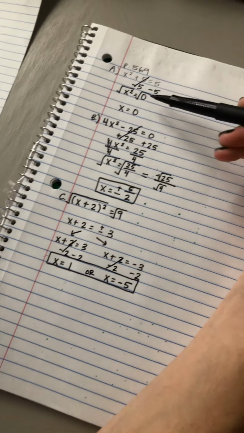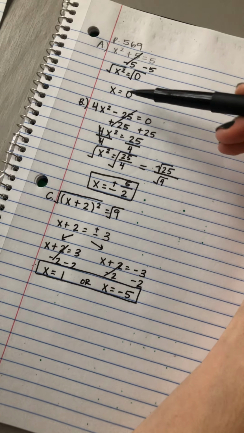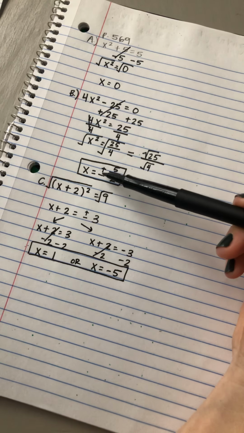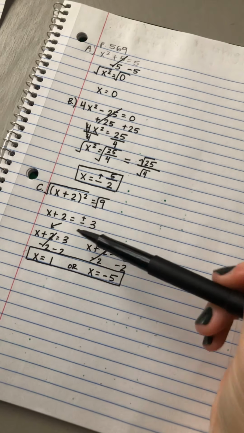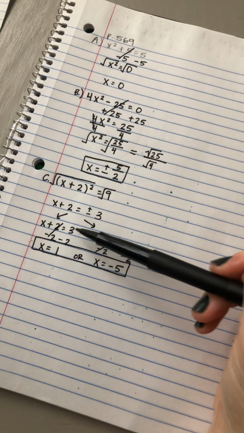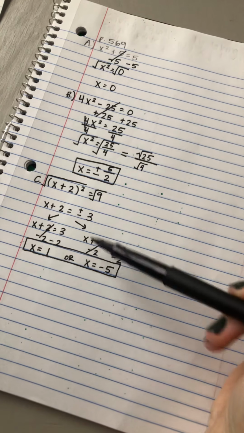So unless you're taking the square root of 0, which you'll only have one answer, you're going to have 2 answers. Sometimes it'll look like this positive and negative here. Sometimes you'll have to split the square root up into the positive case and the negative case, and then solve for x.